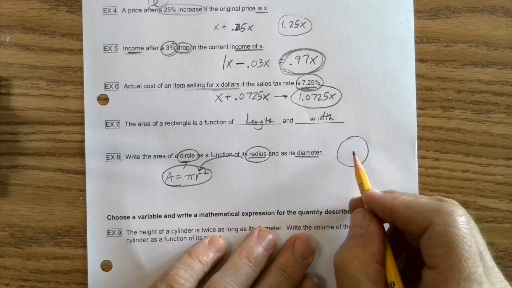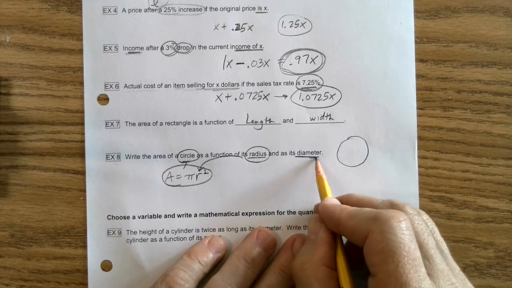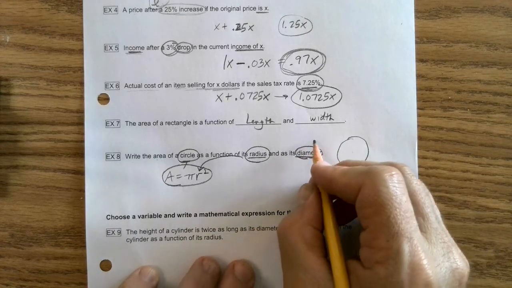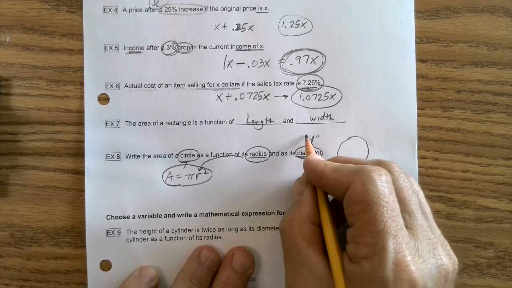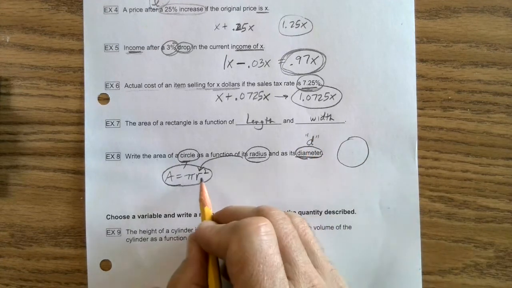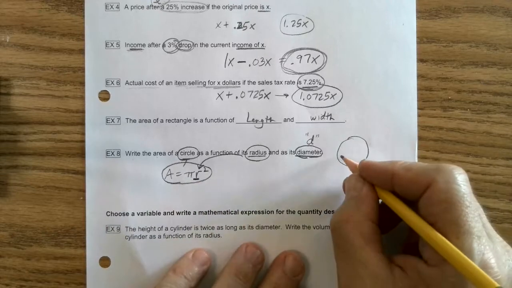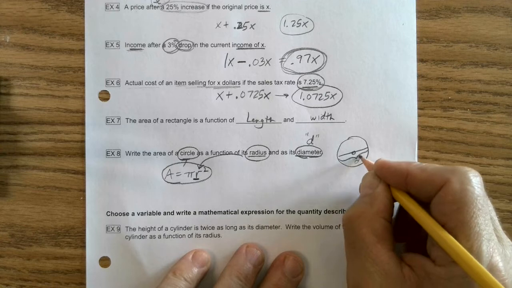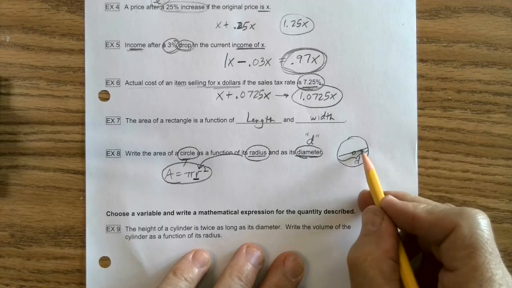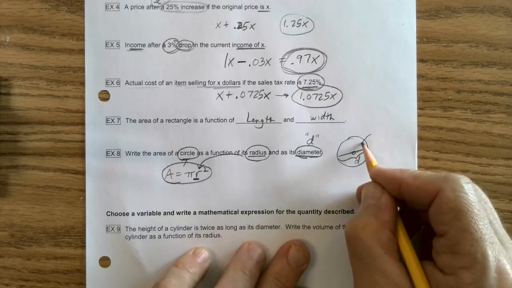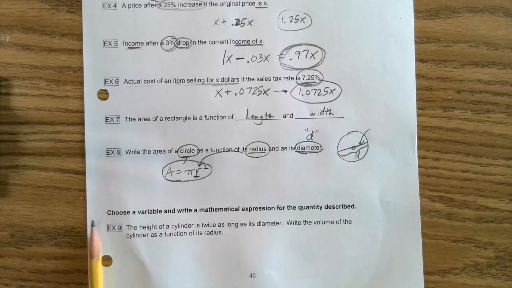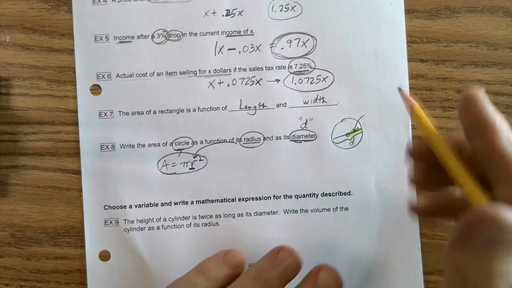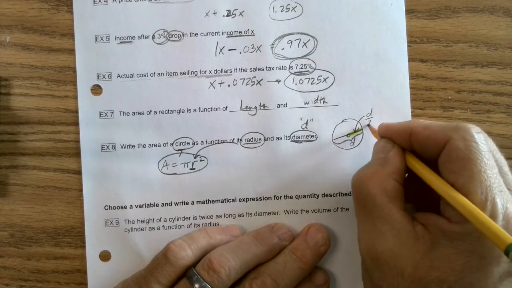Isn't it true that if we wanted to use diameter D instead of R, I would have to think for a second, and I'd have to go, okay, this is D. And I know this is my radius, but how do I name this little piece of it only using D? Well, wouldn't that be D over 2?